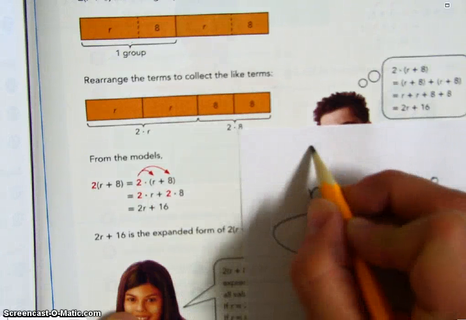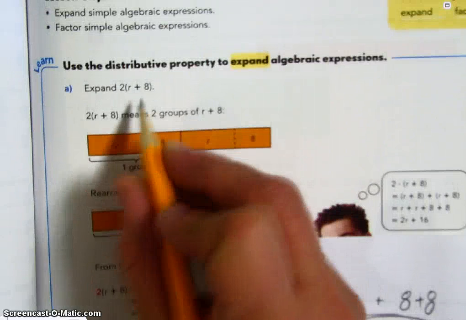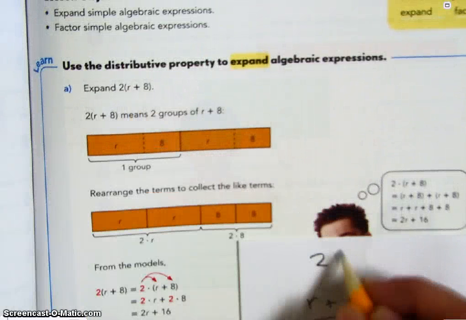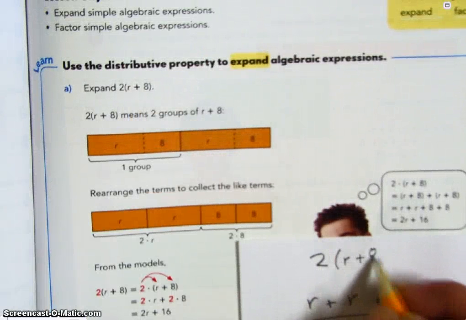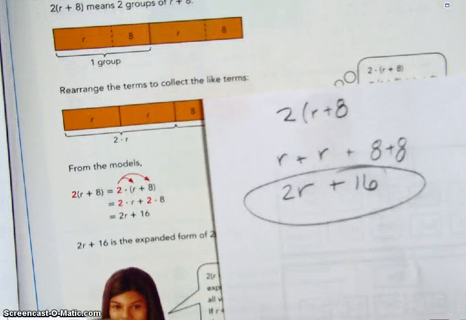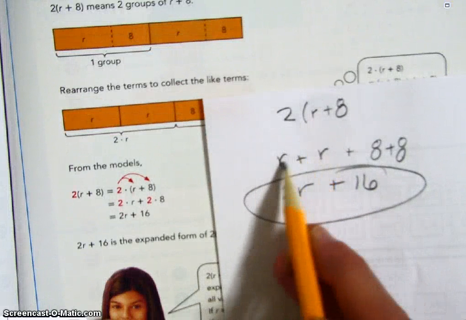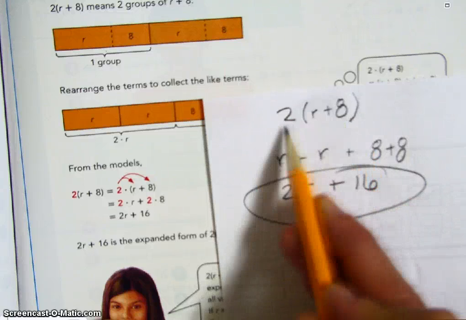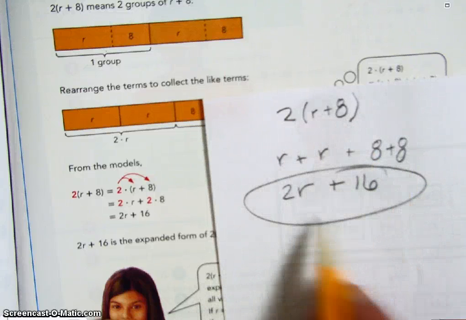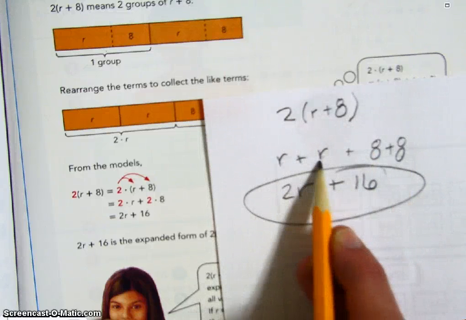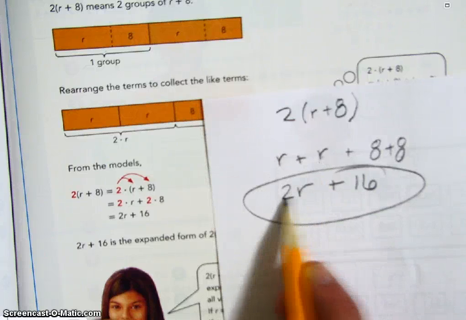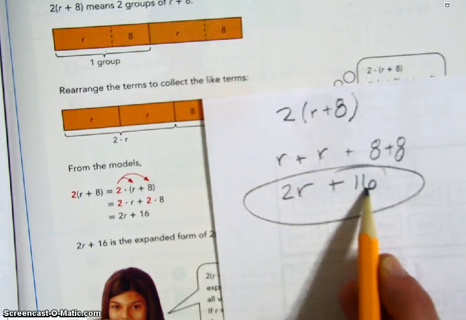So you take our original problem, 2 times r plus 8, and you expand it out to 2 r's and 2 8's, and then you do the simplification for that. So that would be 2r plus 16.